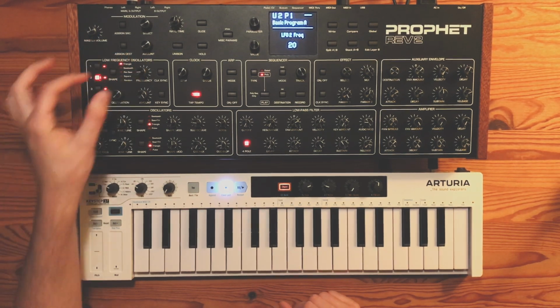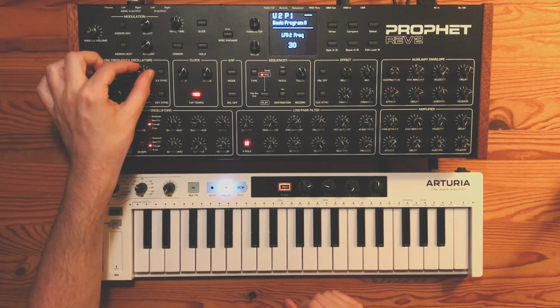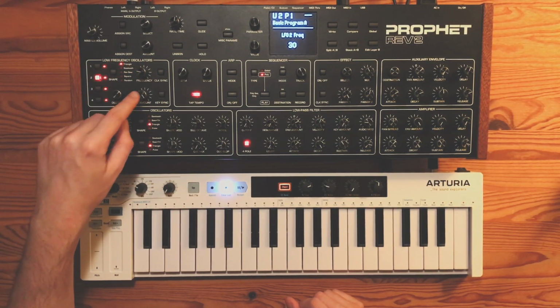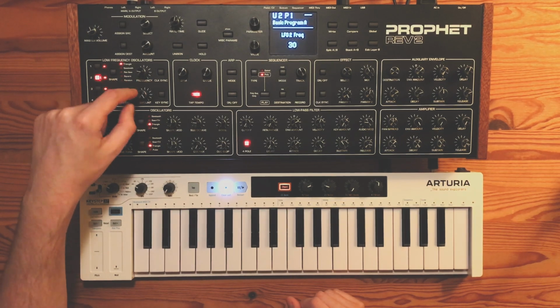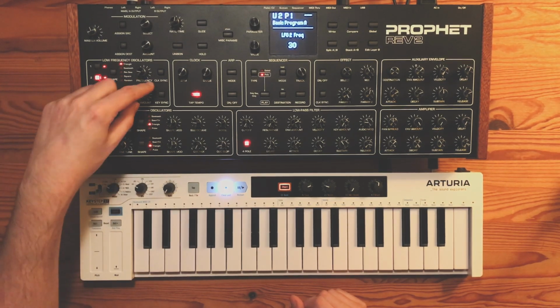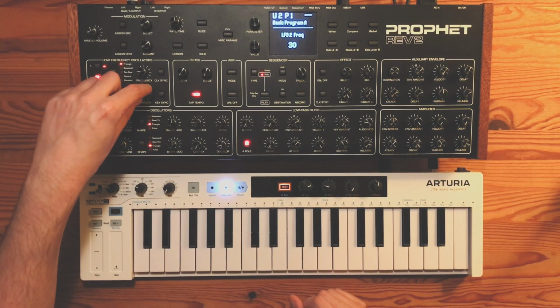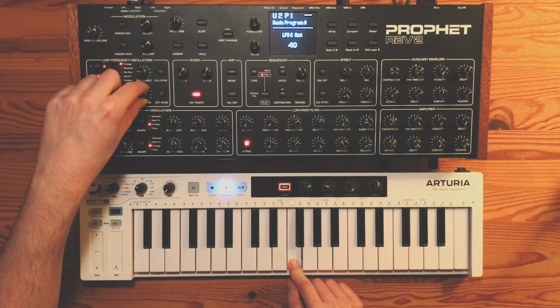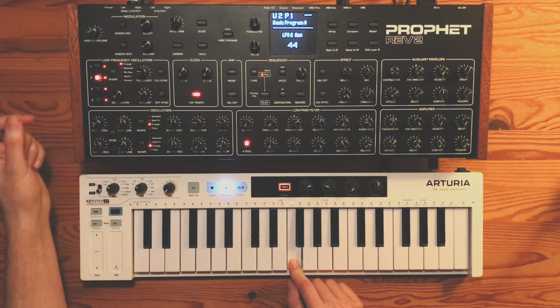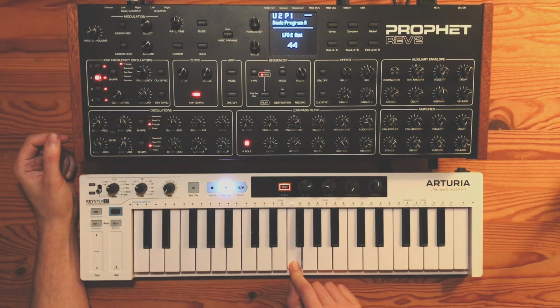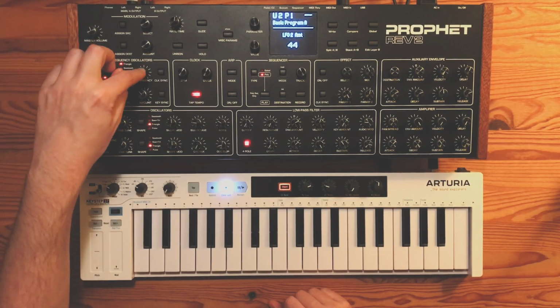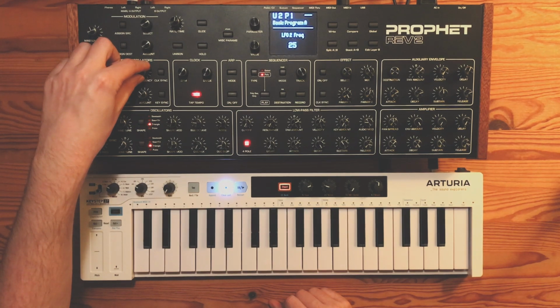I think I'll leave it at value 30 to make it a little bit faster than the 13 we had before. And for the amount, we don't want this effect to be this pronounced, so we can just reduce it to 44 again. Actually, now that I'm hearing it, I think it's interesting if we keep the LFO frequency lower, so it'll occur less frequently.